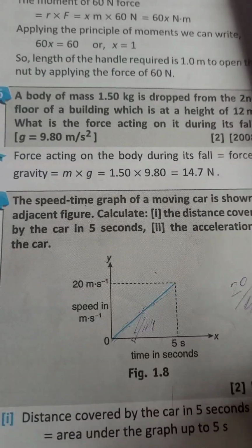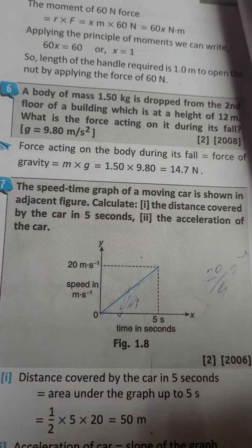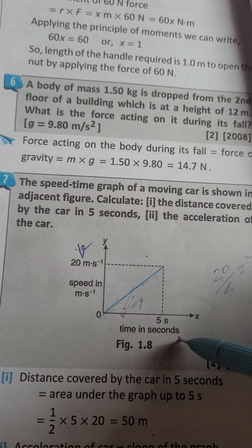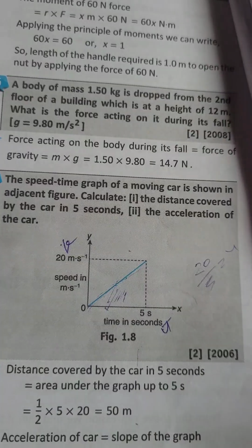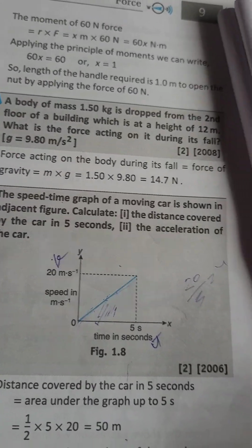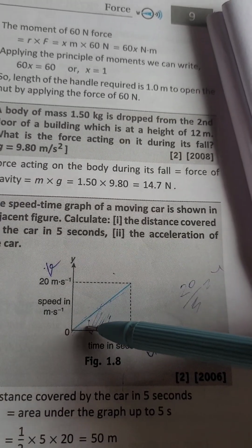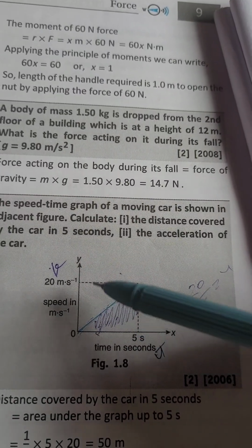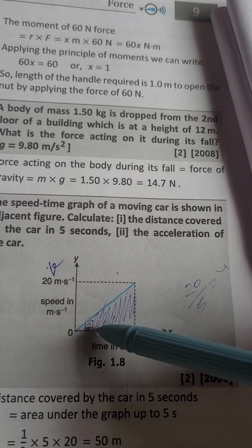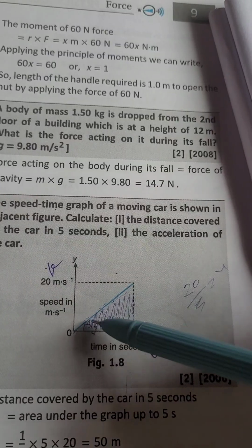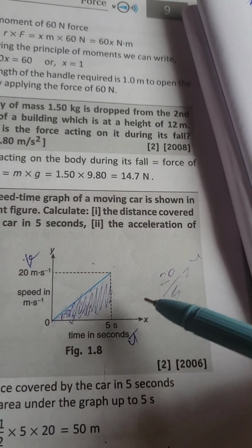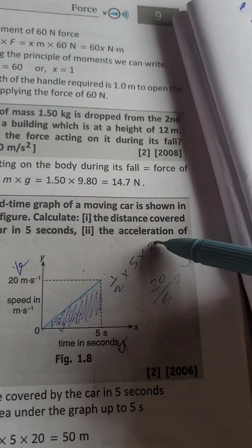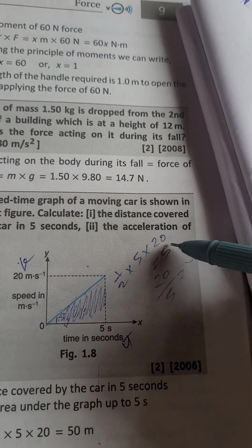So here we will solve this question. It's a speed versus time graph. The distance covered by the car in 5 seconds will be the area under the curve. Don't write the total area. Okay, it's only the area under this line or curve given in the question. So the area is half into 5 into 20, that's 50 meters.